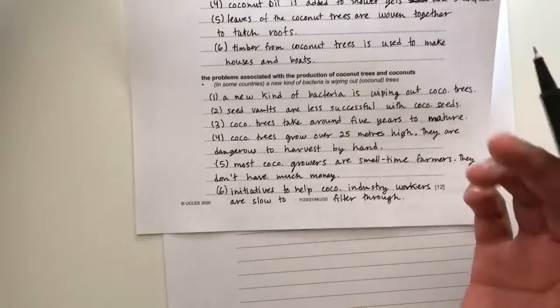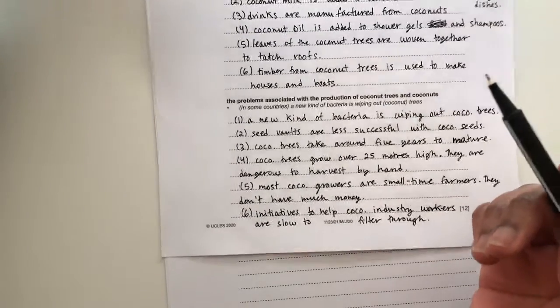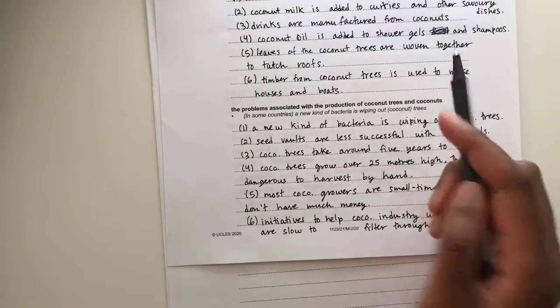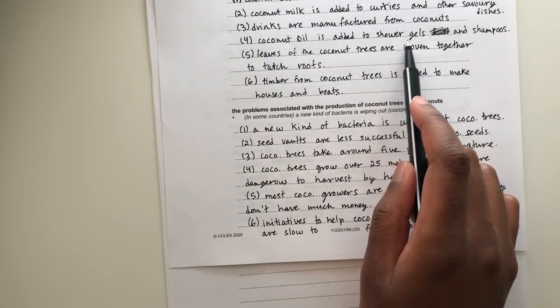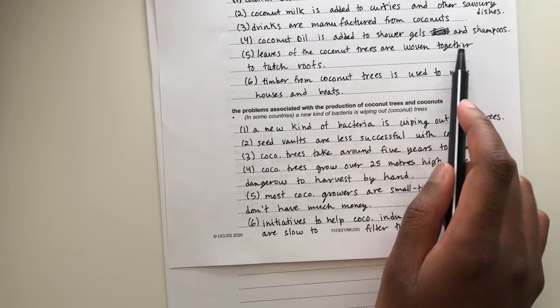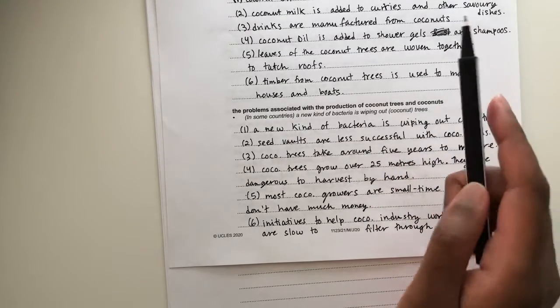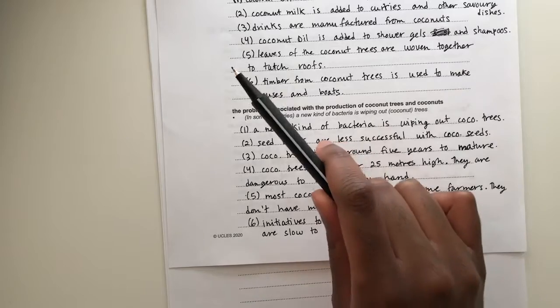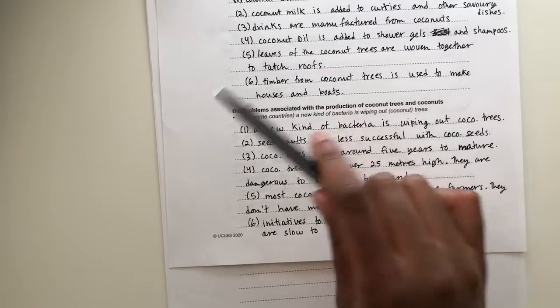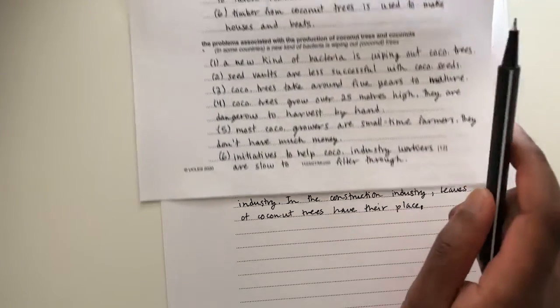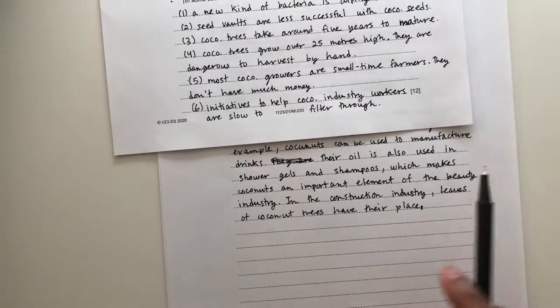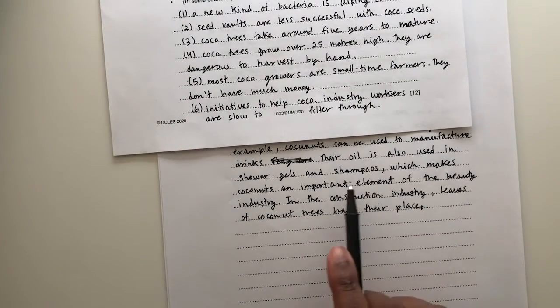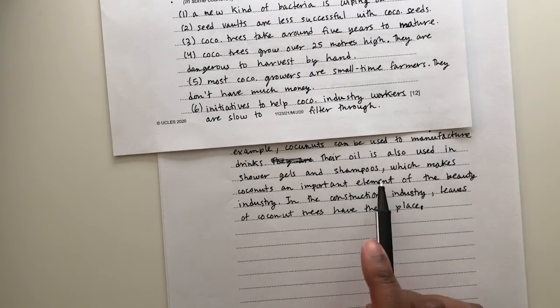So that's why for the next sentence, we can't just say, oh yeah, the coconuts are in your shower gels and your shampoos, but they're also on your roof. It's jumping from one topic to another very abruptly. So to make that a little smoother, I tried to just squeeze it in here, just mentioning the different industries.